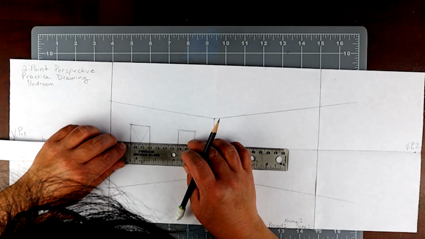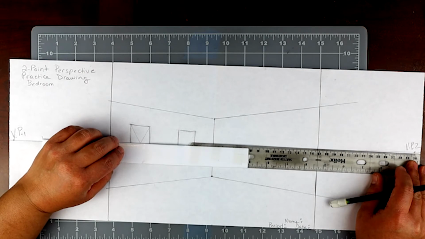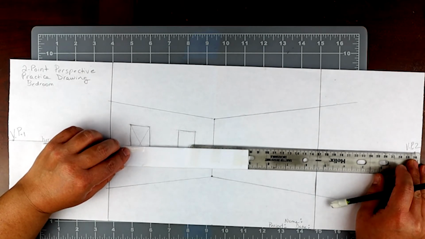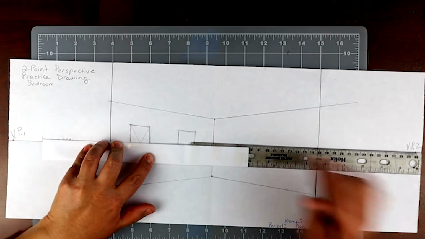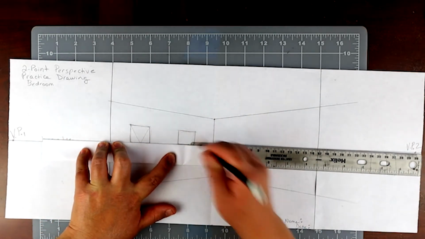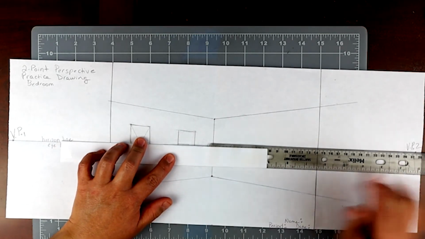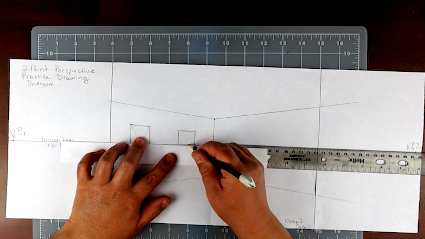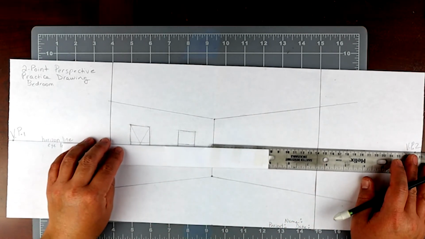A little bit, oh, and you have to use vanishing point 2. So let's draw a line a little above that center line. And when you draw it, also draw it on your other window. Slide the ruler and draw it also on your other window too. And try to do both windows at the same time so you can save on time.